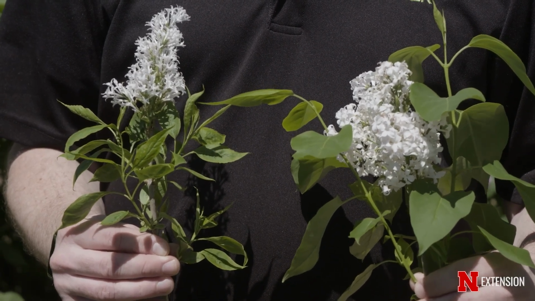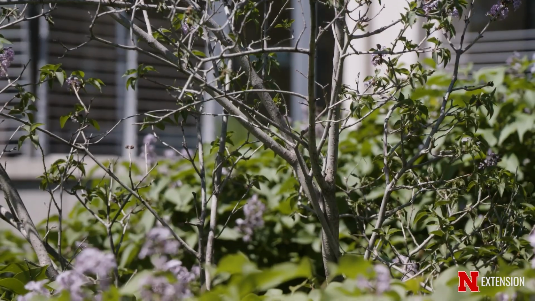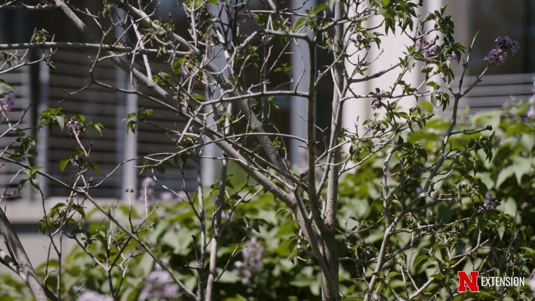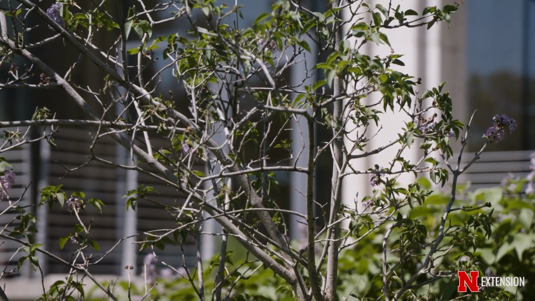The smaller leaves, the more chartreuse green, the smaller flowers as well. And in some cases, these plants may not even flower depending on how severe the infection is. Now, unfortunately, how do we control this disease? Not a whole lot of great options.